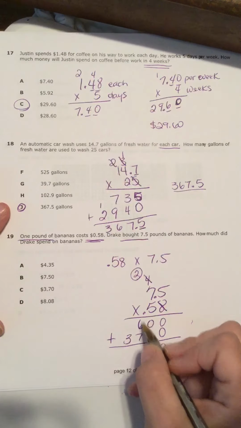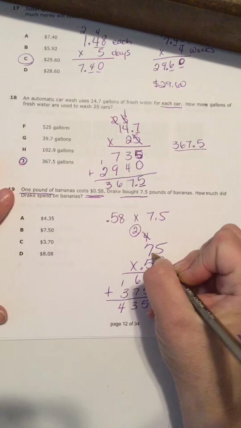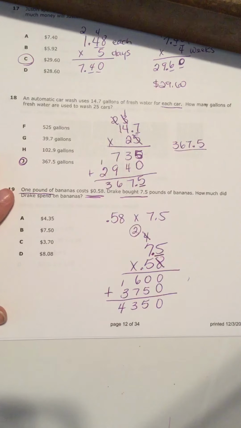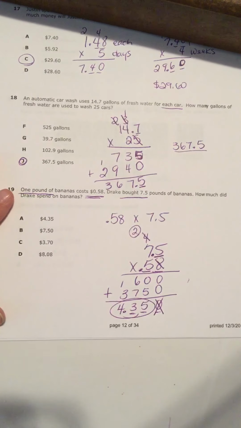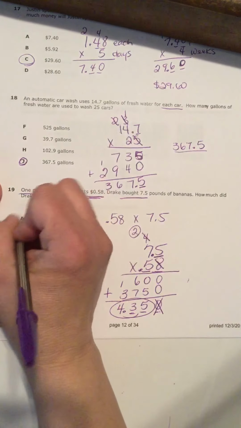But now we have to place the decimal. I have one problem with the decimal that has 1 space. My second part of the problem has 2 spaces for a total of 3 decimal spaces. So in my answer, I have to move over 3 spaces because I need 3 numbers behind my decimal. Well, this 0 can drop off at the end of a decimal, right? So that means he spent $4.35 on bananas.